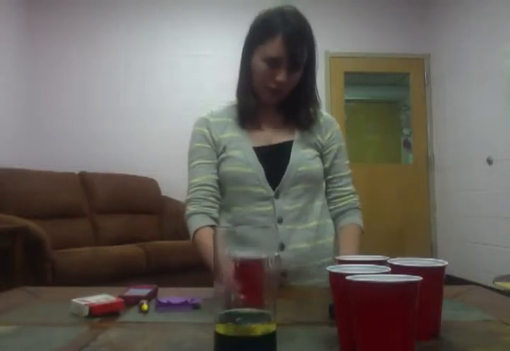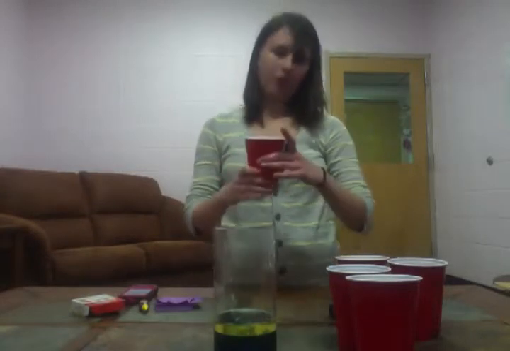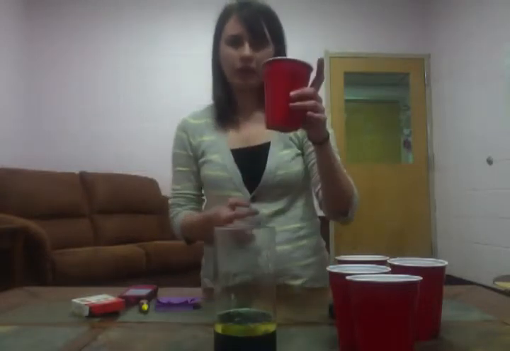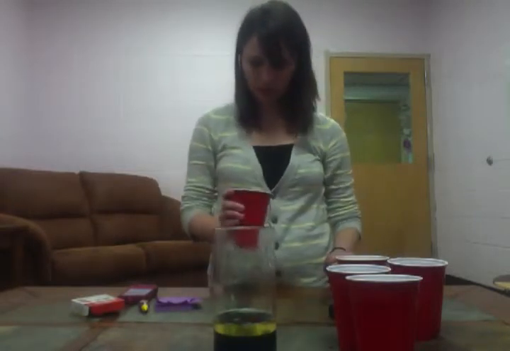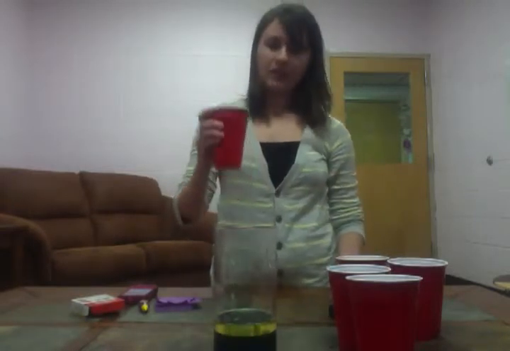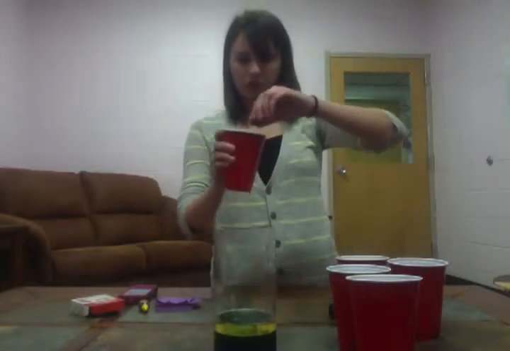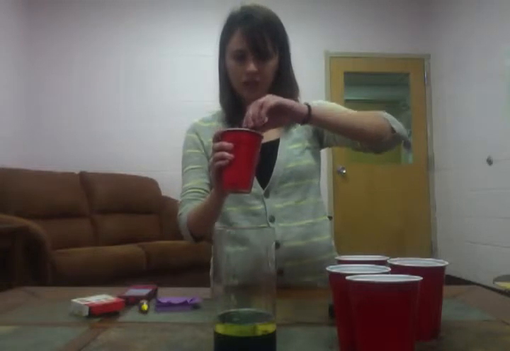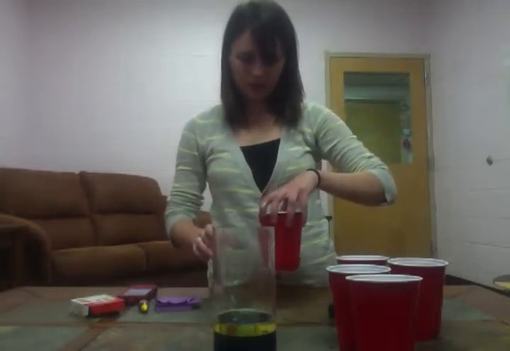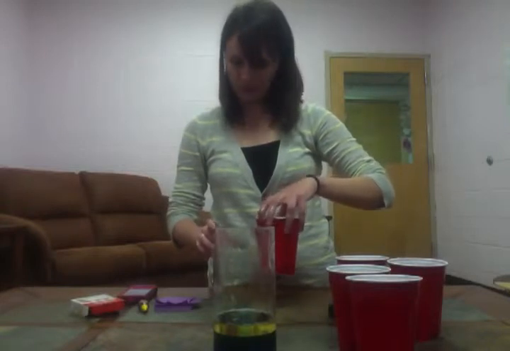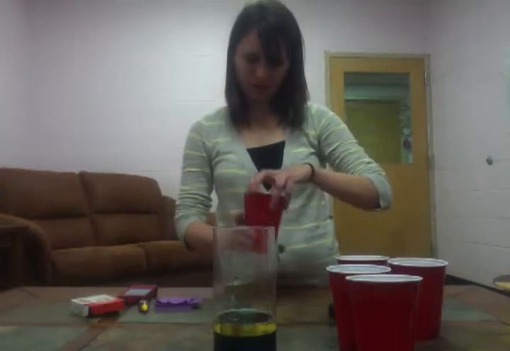Now our next one we're going to do is our rubbing alcohol. Rubbing alcohol looks like water, but it's not. It is clearer, and it is the least dense of these liquids. So we're going to show it by doing red, and we're going to mix it up a little bit. Mix it really good. Kind of looks like Kool-Aid.